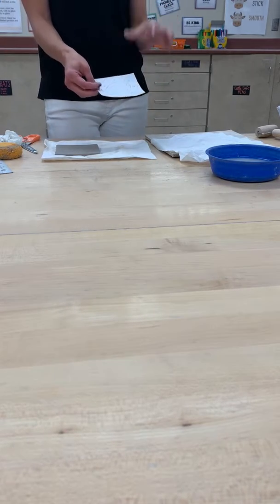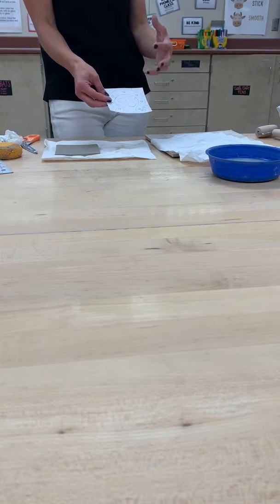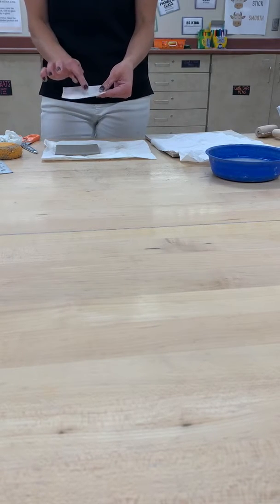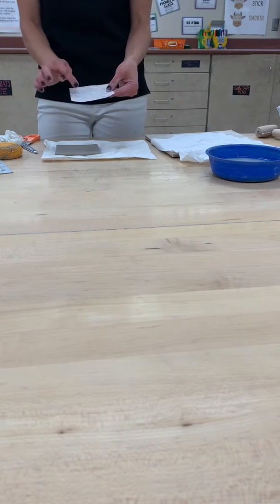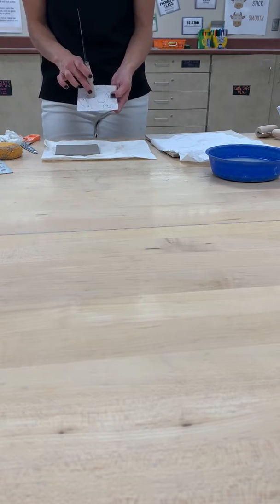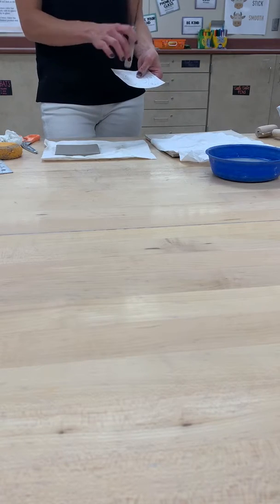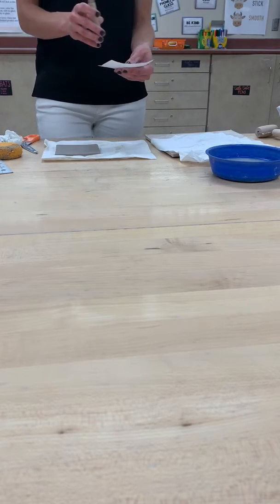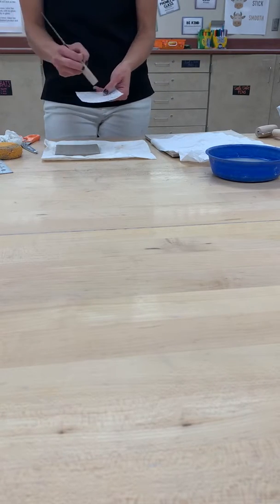What you need to keep in mind as you start to decide what you're going to trace, you only want to trace what makes the most sense, okay? So I'm going to impress my circles. I'm not going to trace them because I think I'm going to use the end of a fettling knife to impress it. So I'm not actually going to trace my circles.